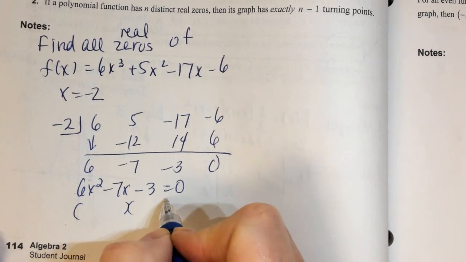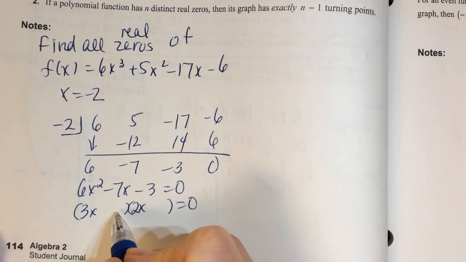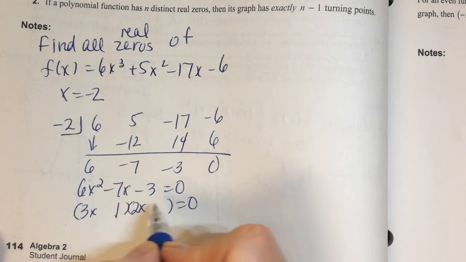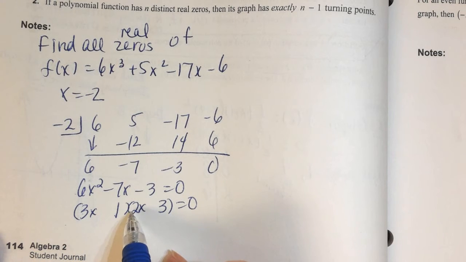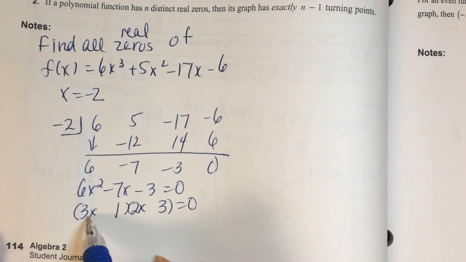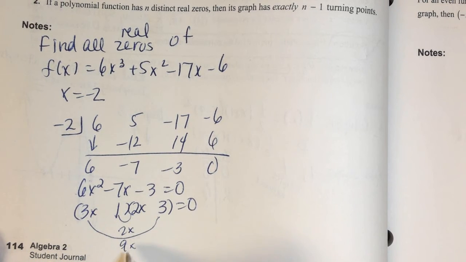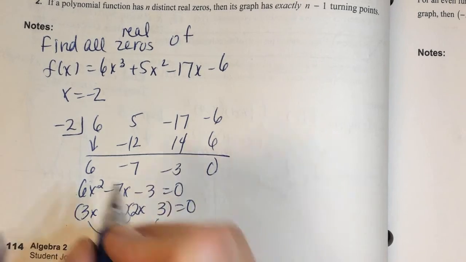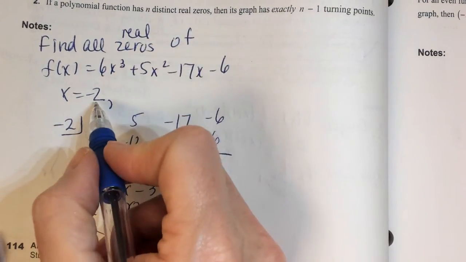So I would now have to try to factor this. I'm going to have 3x and 2x. I know it has to be 3 and 1, but I'm not going to put a 3 there. Never have the same number in that parentheses. Do you know how the signs are going to have to go? To get a -7x, that's a 9x, that's a 2x. How do the signs have to go, guys? There you go. And so now we can find our other two zeros.